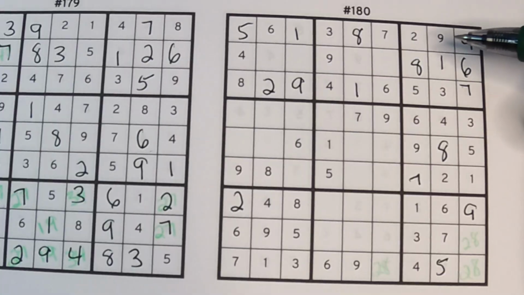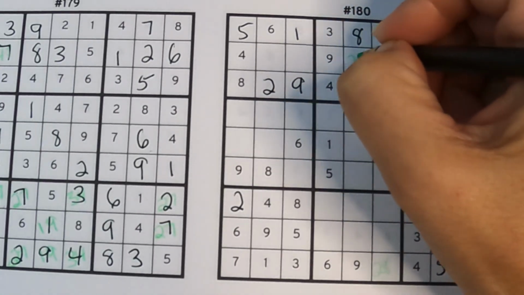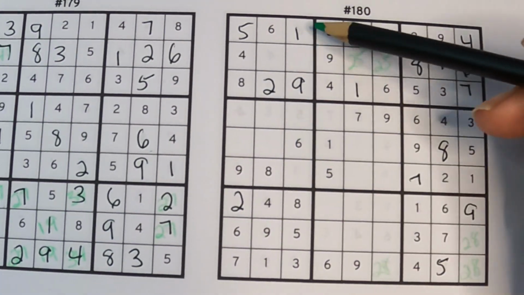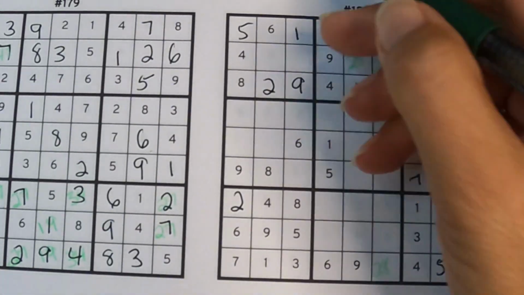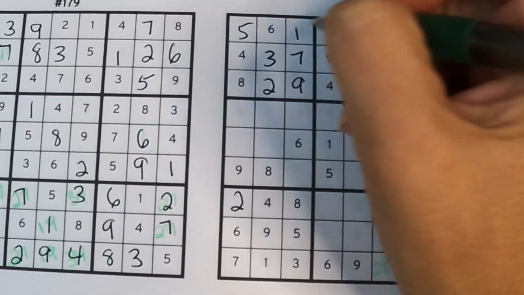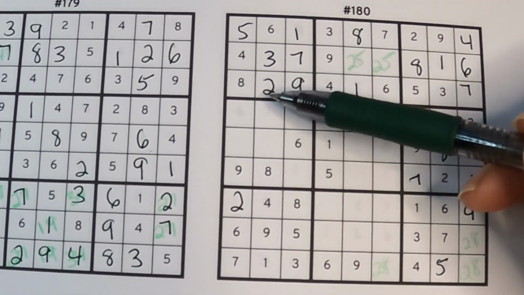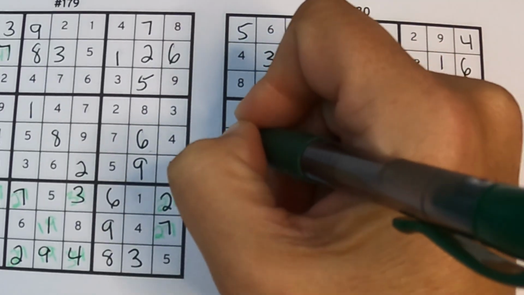For this box now, we're missing 2 and 5, and I don't see any help. So 2, 5, 2, 5. For this box, we're missing 3 and 7. We've got a 3 here, so 7, 3. For this column, we're missing 1 and 3. We've got a 3 here, so 1, 3.